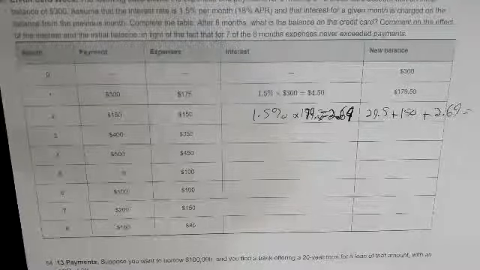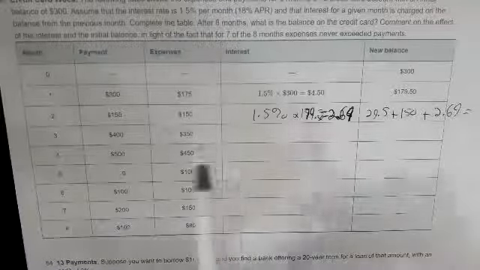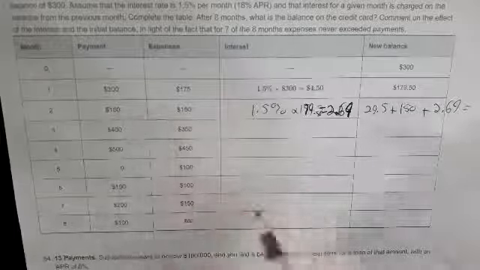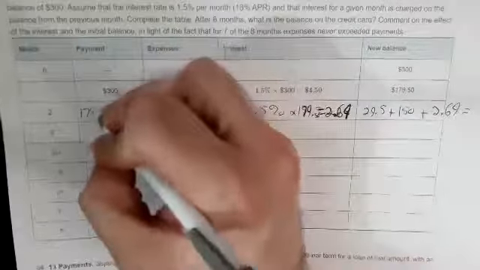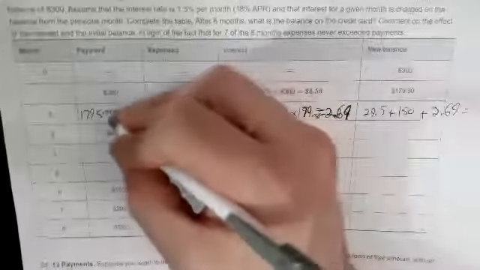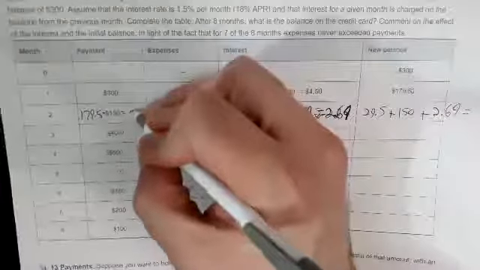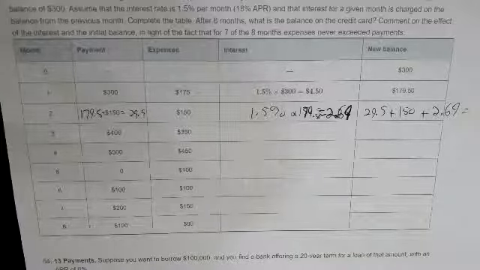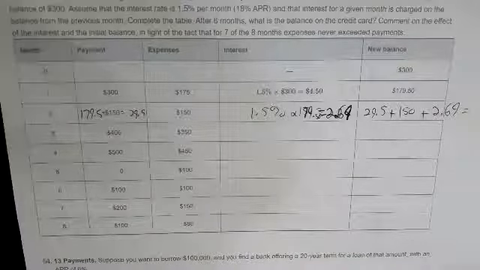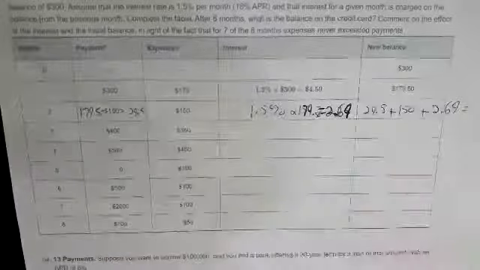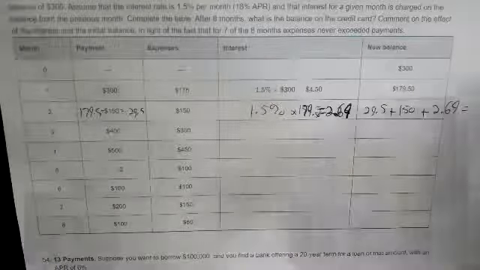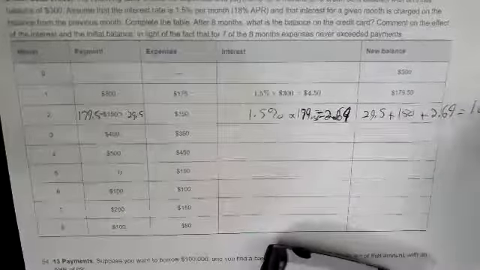Okay, so we're on the third month, or we're still on the second month? We're still on the second month. Okay, so I'm paying 179.50. Yeah, I'm only paying 150 of this, so I still have 29.5 left. Okay. And so now I have 29.5, I have the 150, and I have the interest that I have to add together to get to my new amount, which is 182.19.